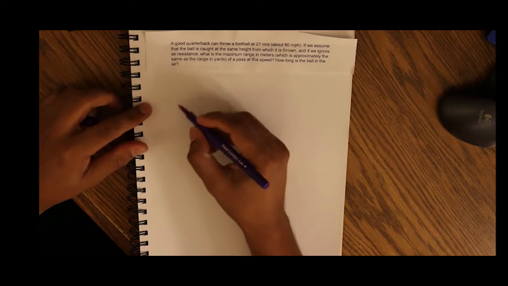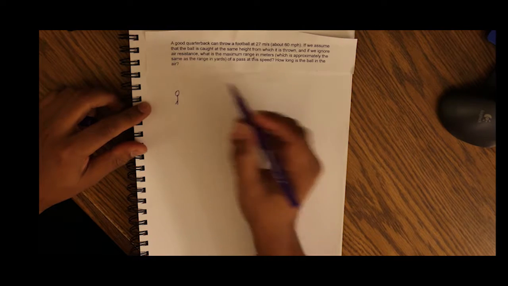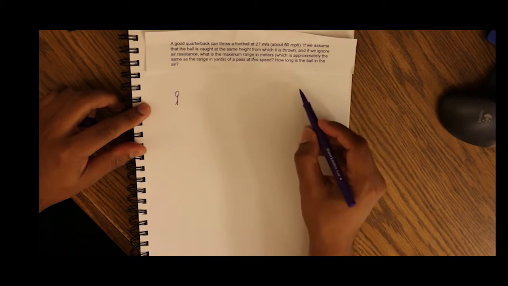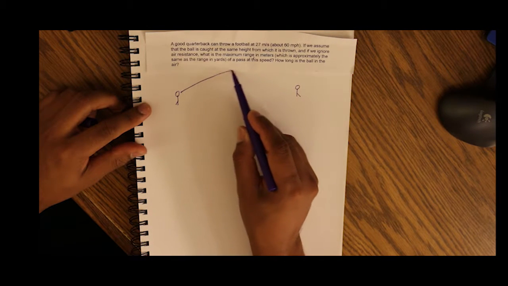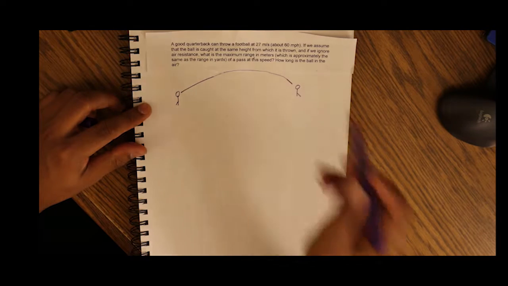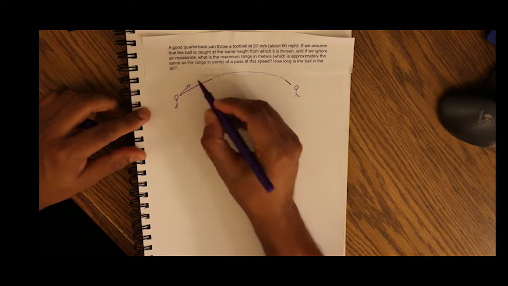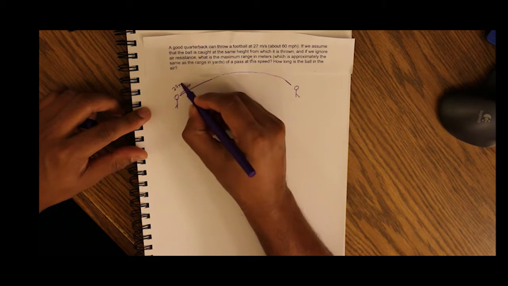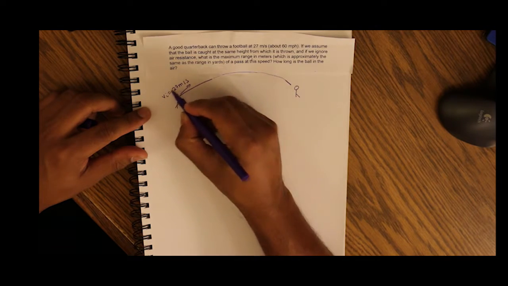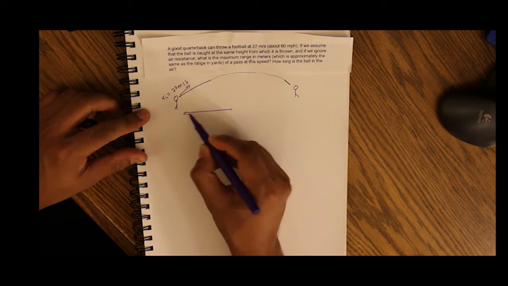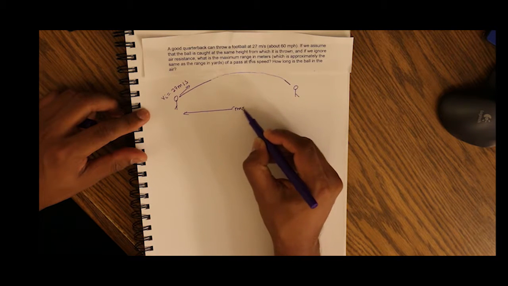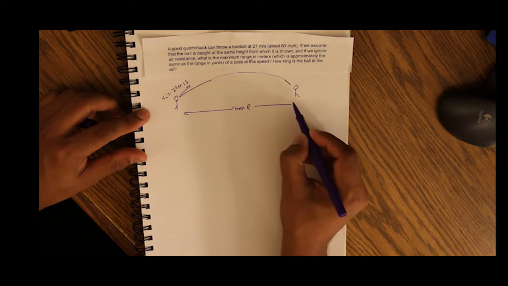So, we have a quarterback, represented by the stick figure here, throwing a ball to his fellow team player, represented by this figure over here, at some angle, and this initial velocity is 27 meters per second, and we are asked to find out what is the maximum range that this would happen at.